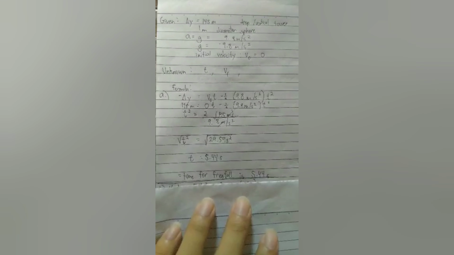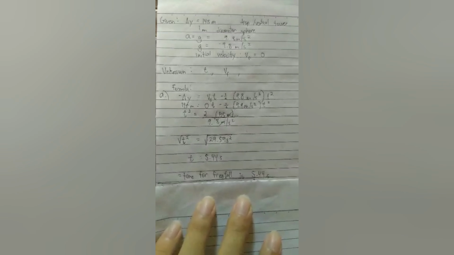The time for free fall is 5.44 seconds. So in our letter B, the unknown is the speed at the bottom of the tower. Our formula for letter B is final velocity squared is equal to initial velocity squared minus 2a times negative delta y.